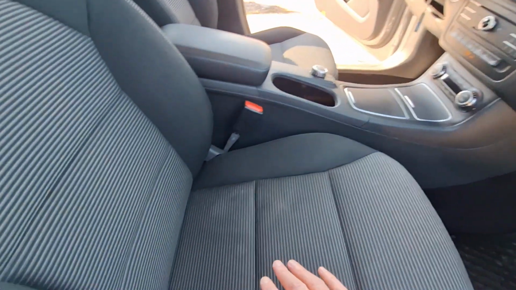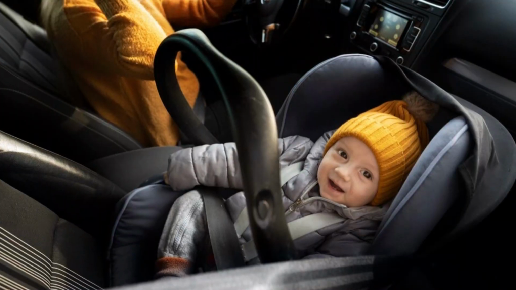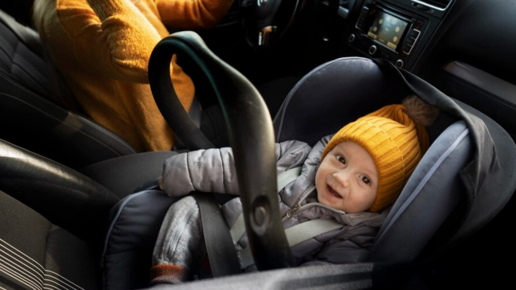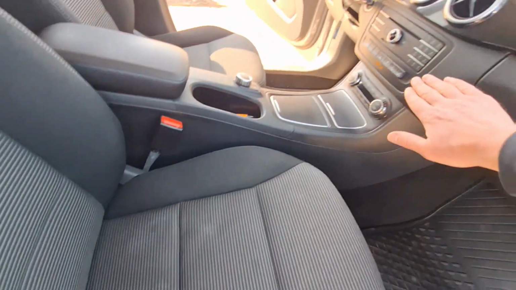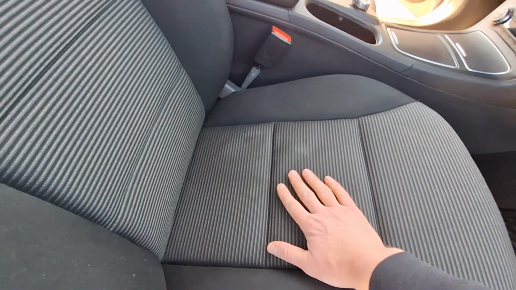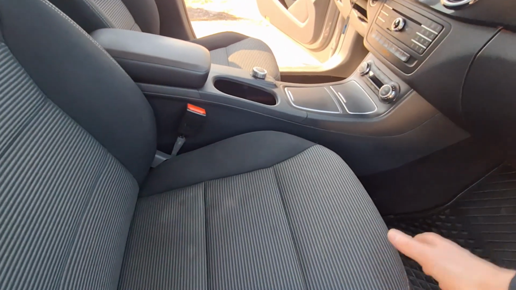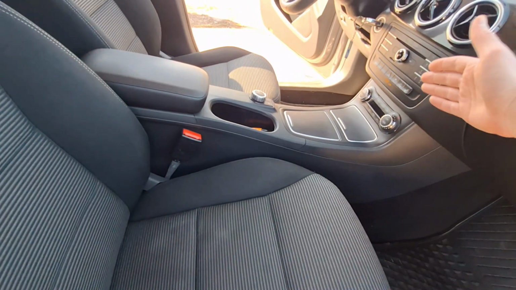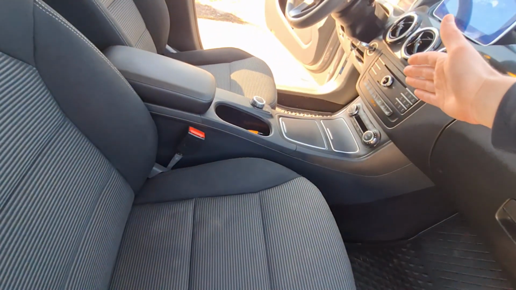Also, if you install the child seat, the one where the child sits facing backwards, when you install such a child seat in this car, the passenger airbag will remain off, because the seat has special sensors to detect this child seat, and it will not activate this airbag. So it will not think that someone is sitting on the seat, and the airbag will remain off.